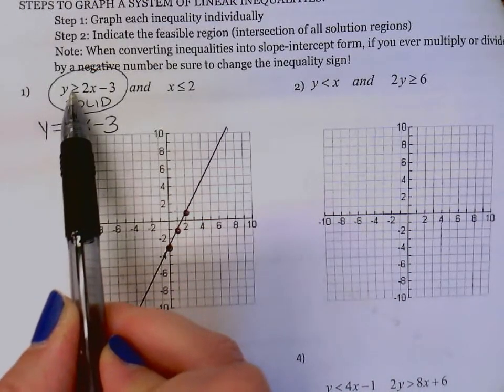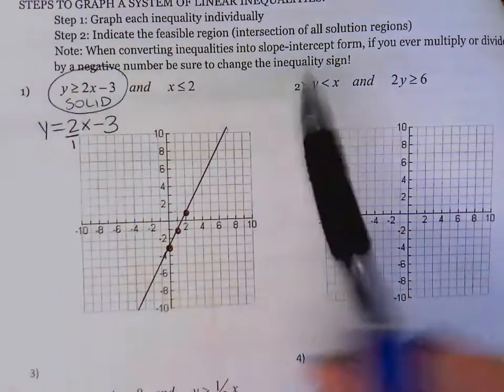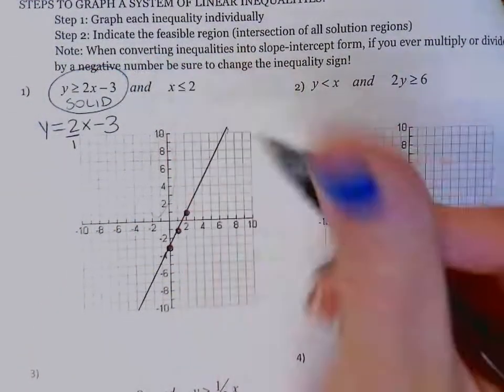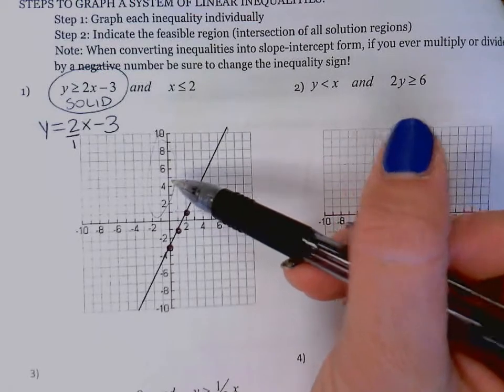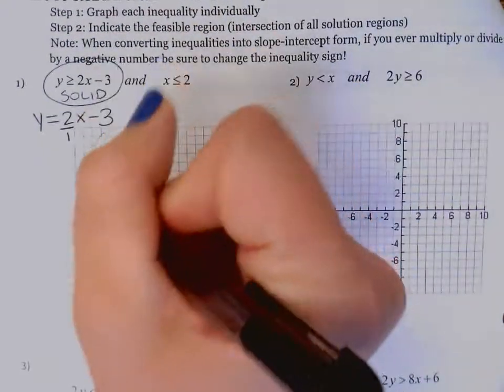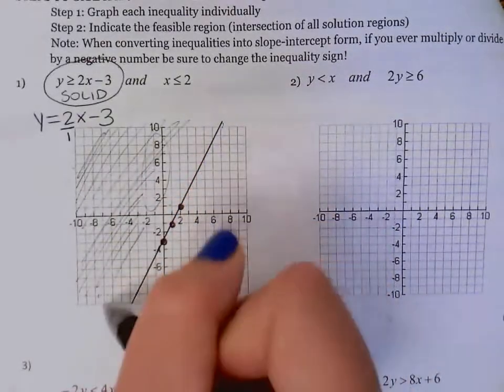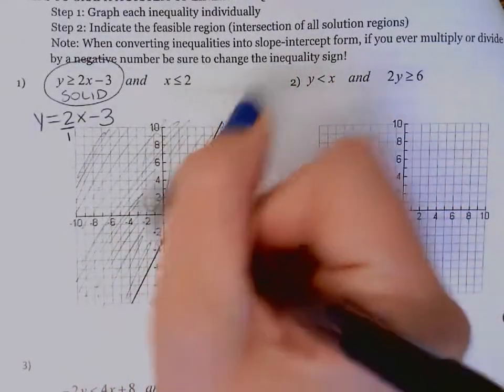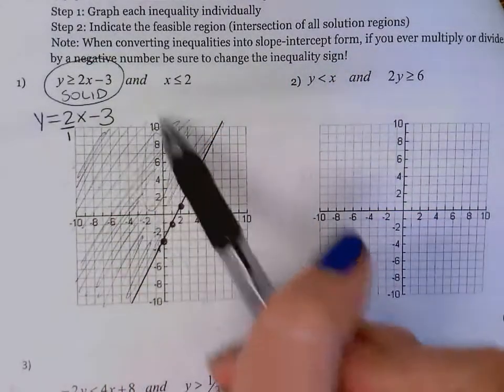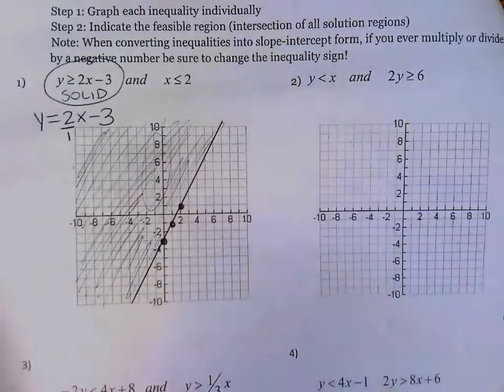Y is greater than. So I want to shade where the y values are greater, right? Above. So I'm going to shade it kind of light because I want to be able to graph my other line in a minute. But this whole region is kind of my black pen. So that is the first part of my solution.